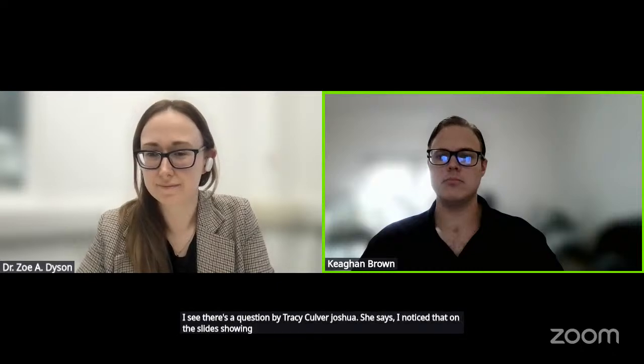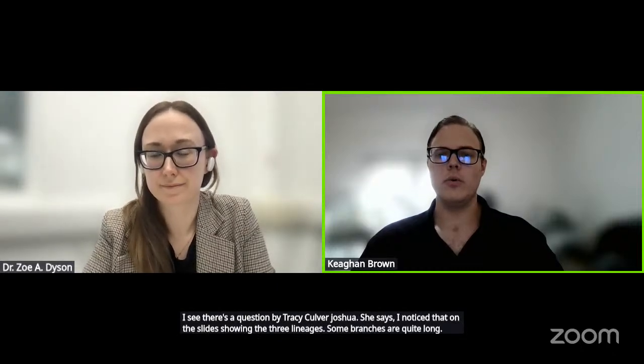I see there's a question by Tracy Colbert Joshua. She says, I noticed that on the slides showing the 3 lineages, some branches are quite long. When should we be concerned about long branches and when are they valid?